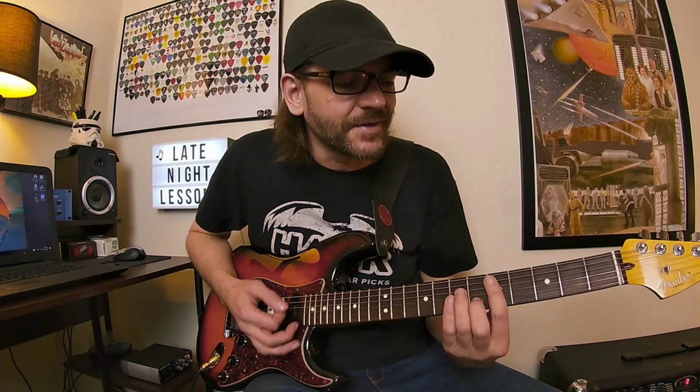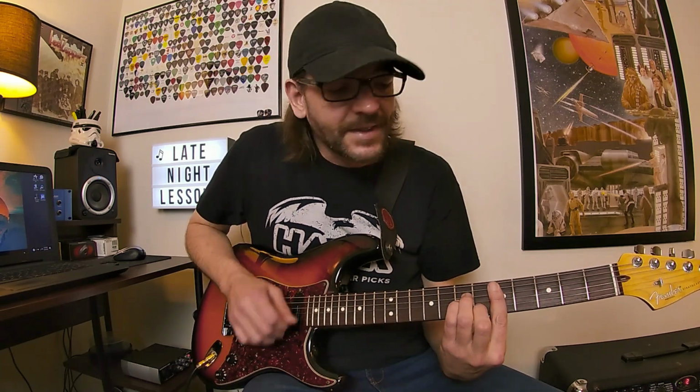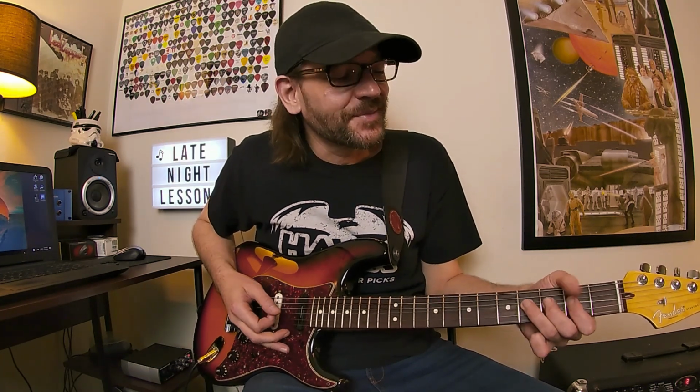Sultans of Swing by Dire Straits. Right there, there's D minor, which is the 1, and he walked down and eventually hit the 5 chord, which is A major. And he even bends that B up to a C sharp, which is the major 7. So he's totally playing with your ear there. Mark Knopfler's a genius.